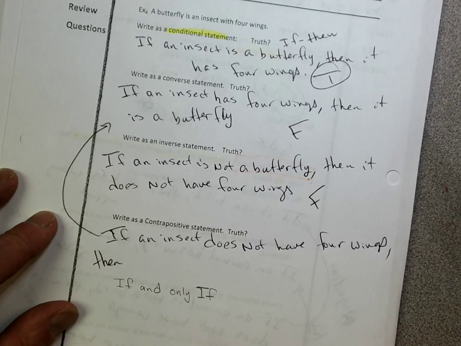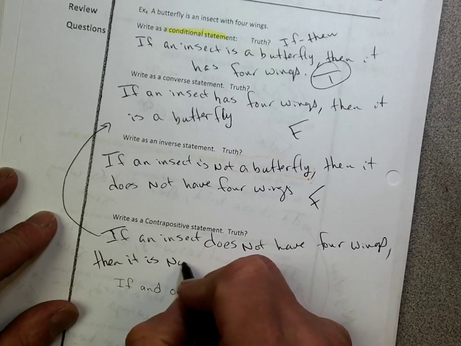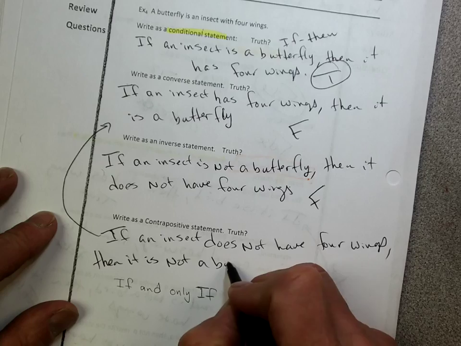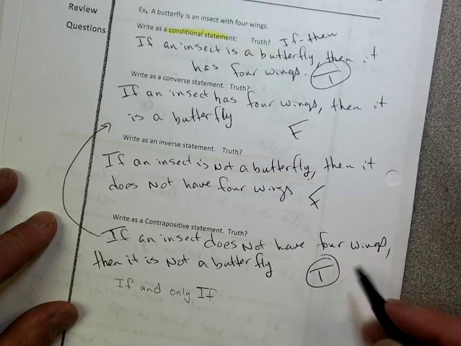I would agree with that. I mean, butterflies have to have 4 wings. I'd say true to that one.